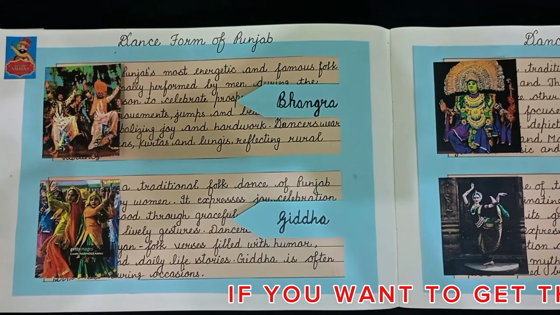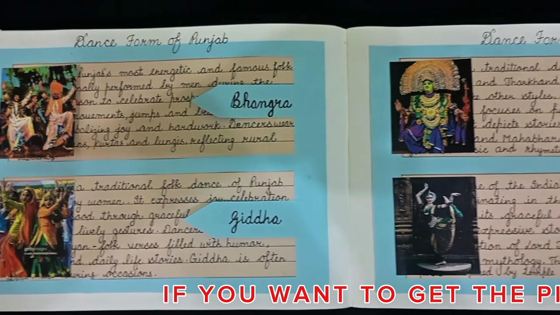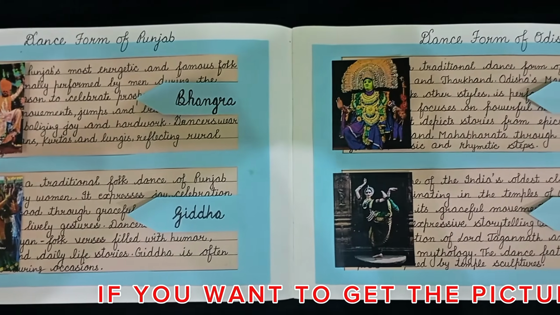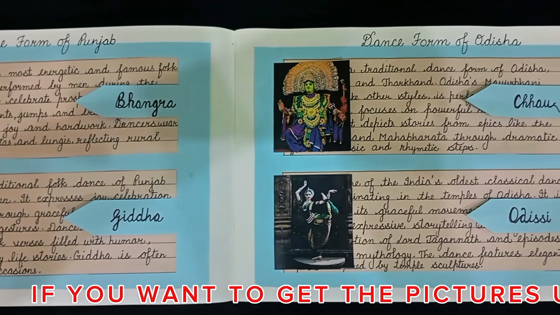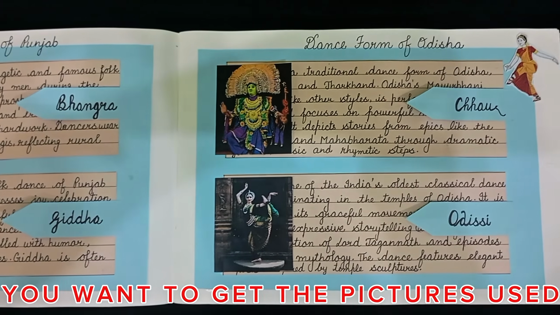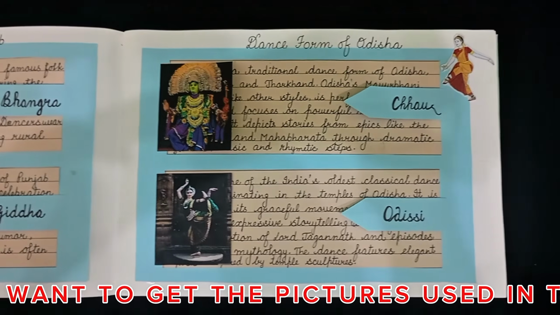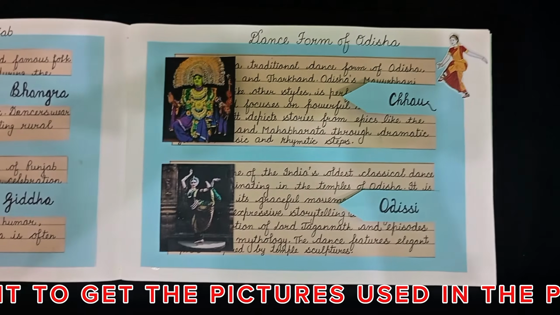This is about the dance forms of Punjab and Odisha. You can select the dance forms, whether they are classical or folk dances. You can select the pictures and paste them, and afterward you can write a few lines on them.